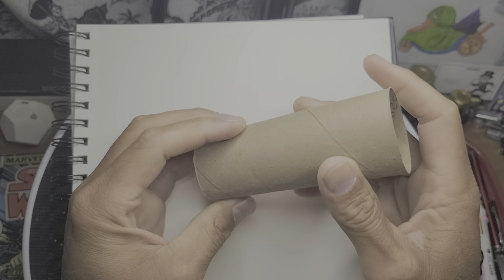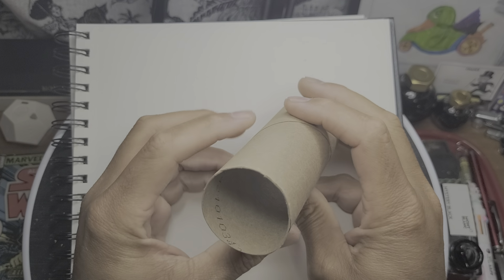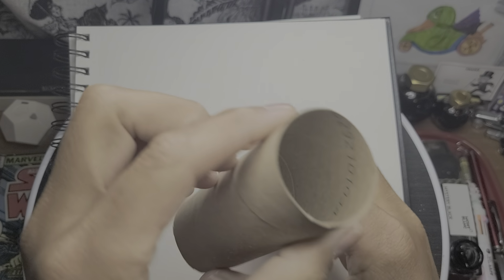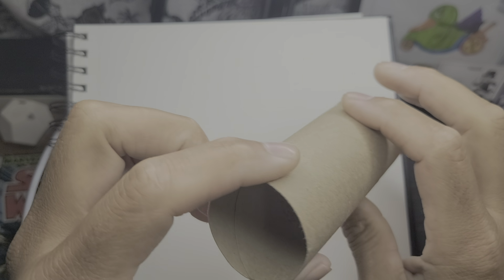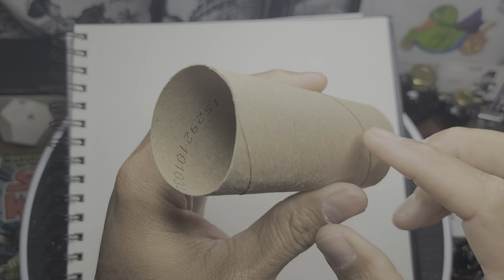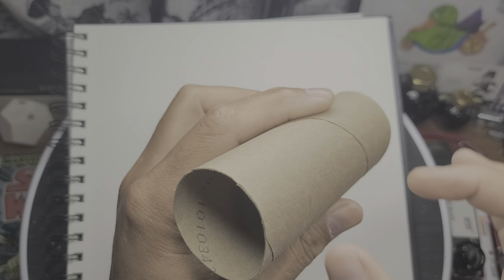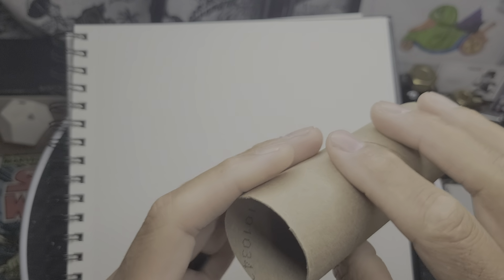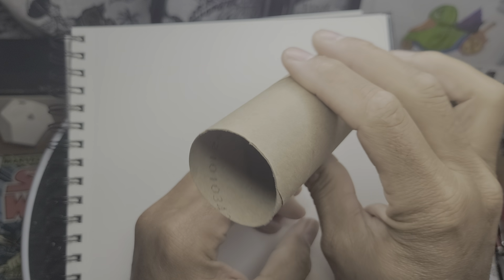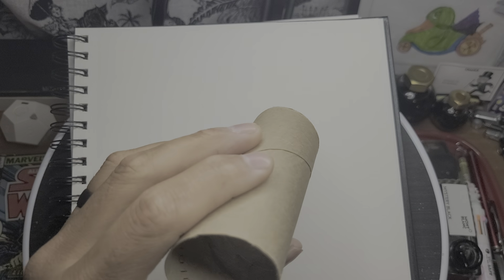I'm going to use this empty tube from bathroom tissue. And from this, we're going to figure out drawing a TIE fighter. I know that sounds weird. The reason why I want to use this as a reference in my brain would be, well, the wings of the TIE fighter need to be kind of represented in a way of three-dimensional space in my brain. So let's try to figure something out.